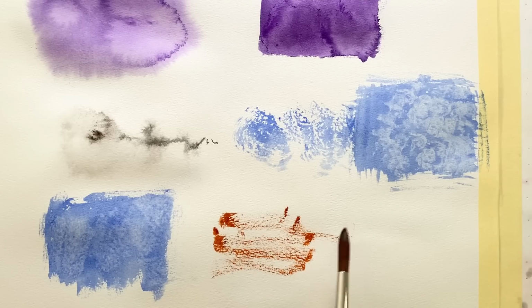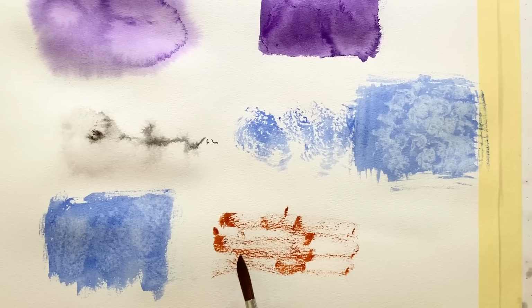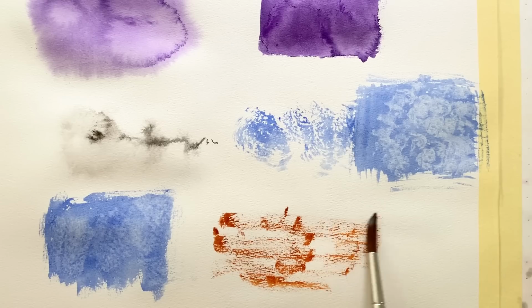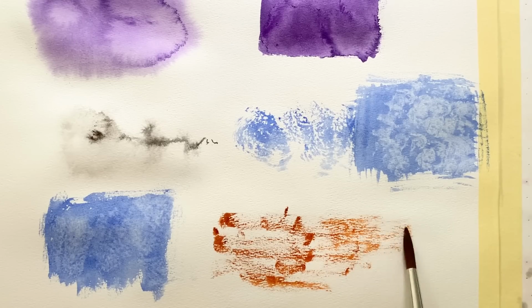Dry brushing is not easy. It requires a bit of practice. Sometimes you might get those big marks there that you don't want when you first place your brush on the paper. When I paint the door painting, you'll see me run the brush over the brickwork like this.